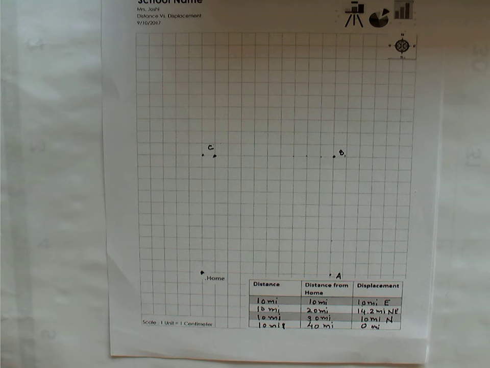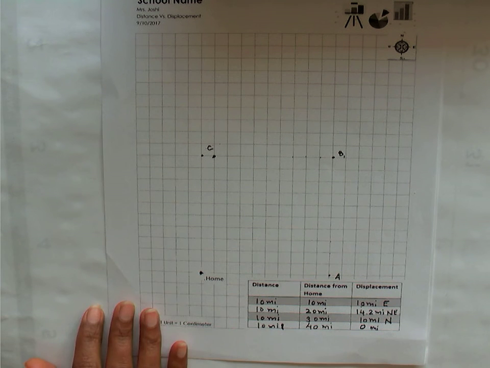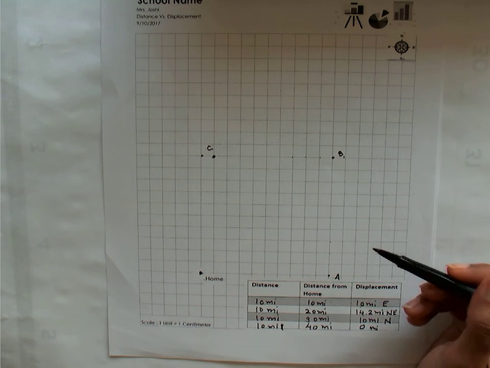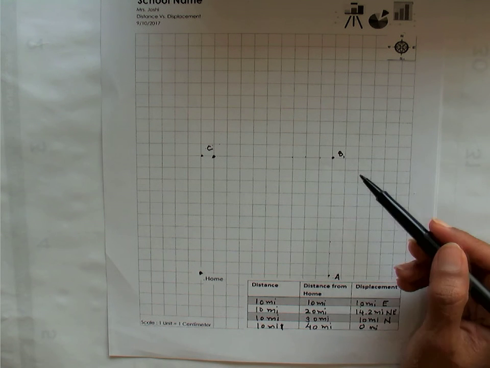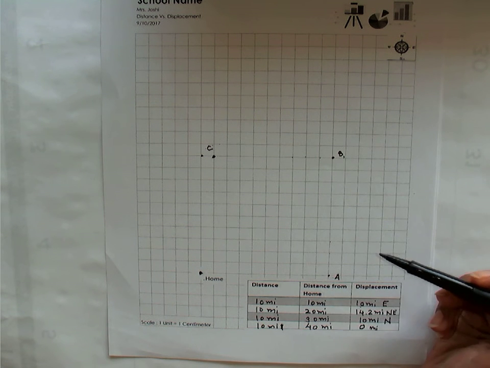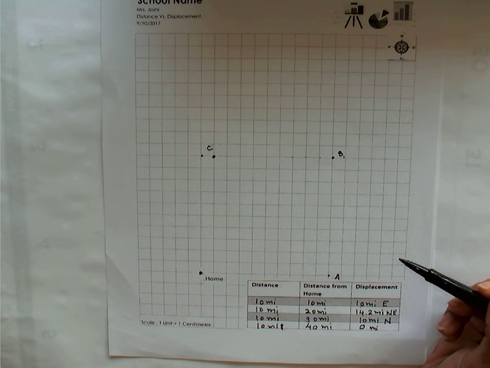Now I have done this one problem for you, and there is a similar problem on the questionnaire. So how about you solve the second question on the same graph sheet with a different color of pencil, so you can easily differentiate between your graph 1 and graph 2.